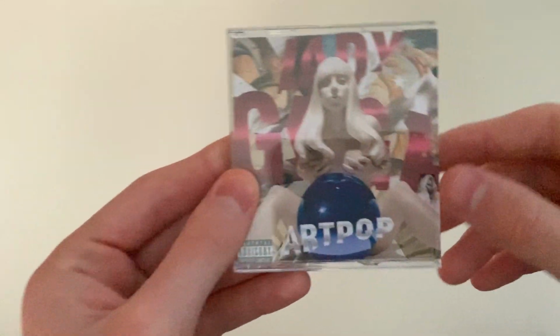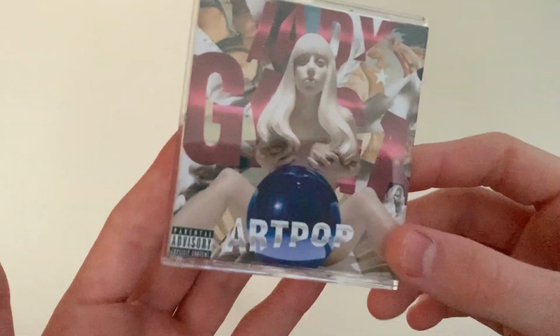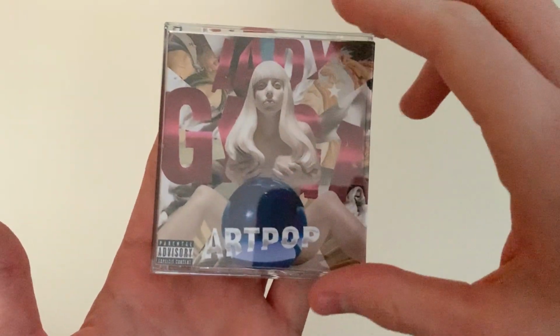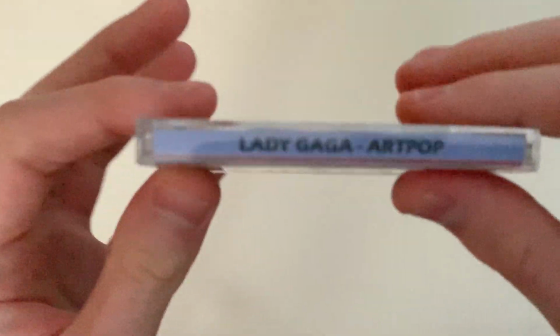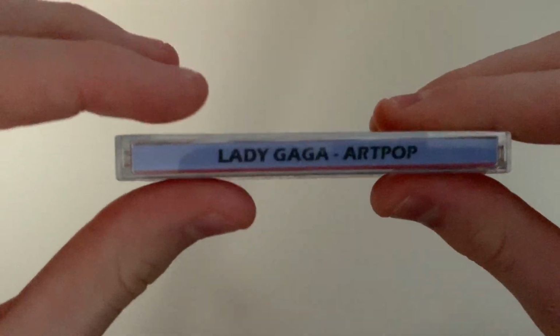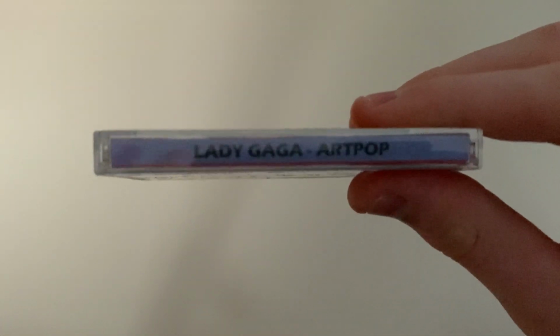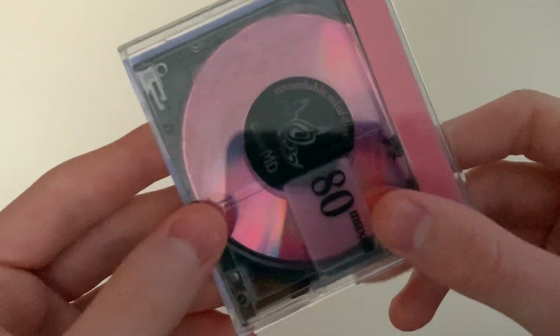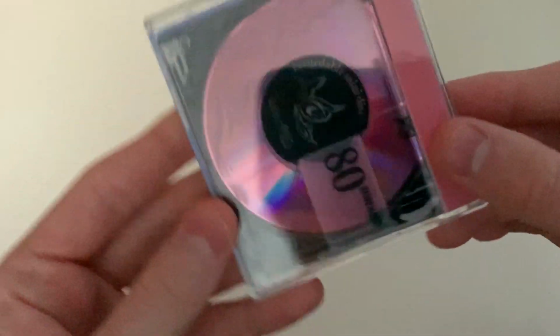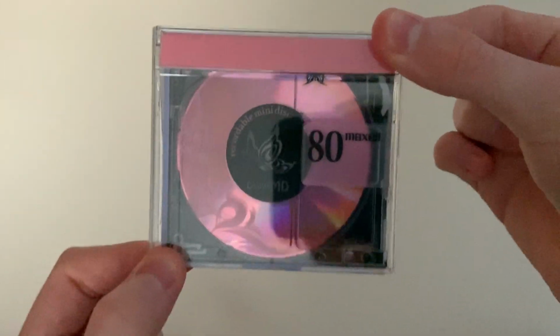Okay, so here's the finished product. Look at that. Doesn't that look amazing? It just looks professionally done. See, I've done the front cover, the spine, Lady Gaga Artpop. Came out really well, fit within the space really well. Here is the back. Got that bit there. And we've got the disc, and this is the idea that I wanted to create.